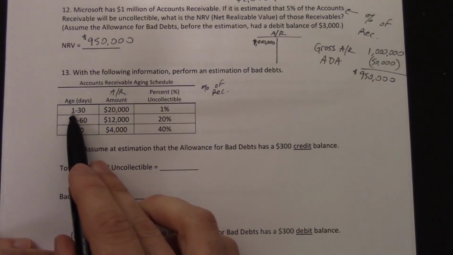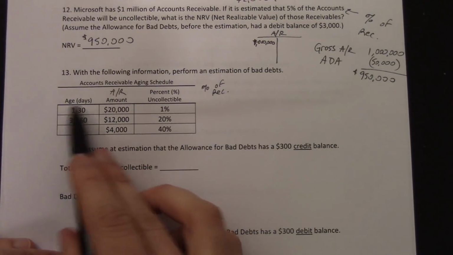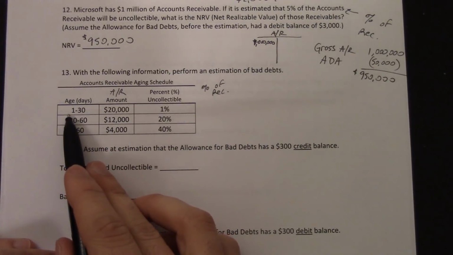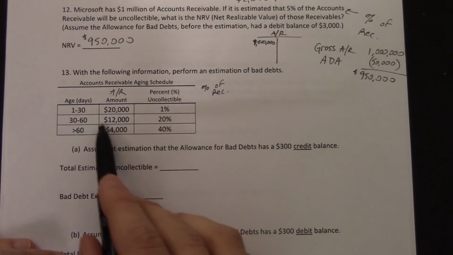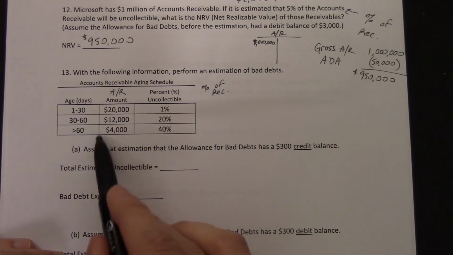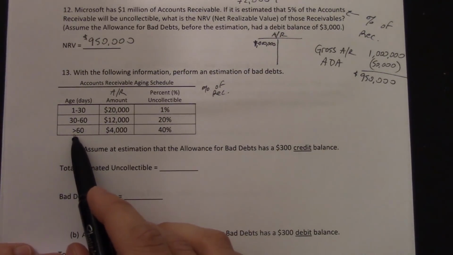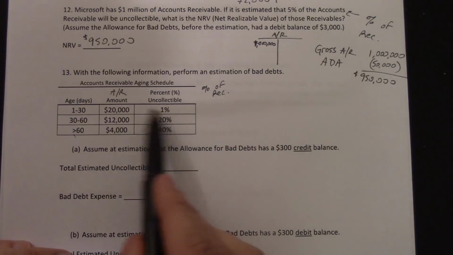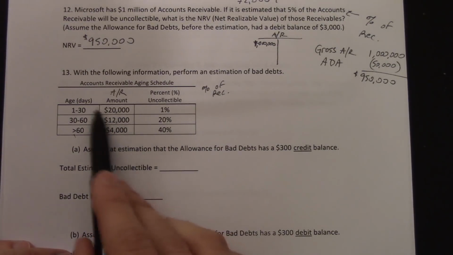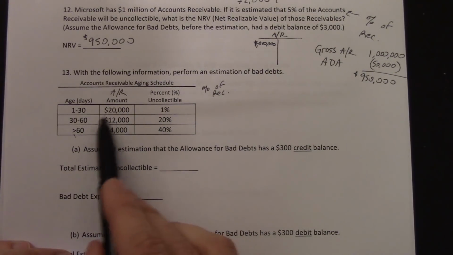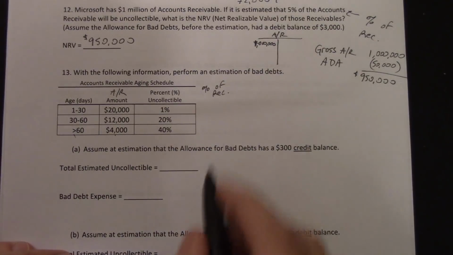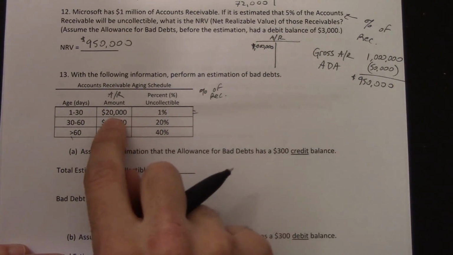So we have $20,000 that have been outstanding for 1 to 30 days, 12,000 30 to 60 days, and 4,000 that have been outstanding for more than 2 months. And we're saying 1% is uncollectible from this section, 20% is uncollectible from here, and 40% from here. So we'll just multiply across.